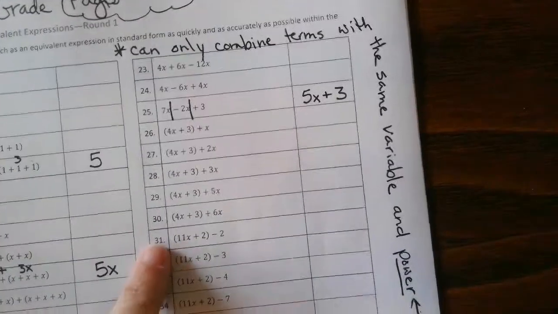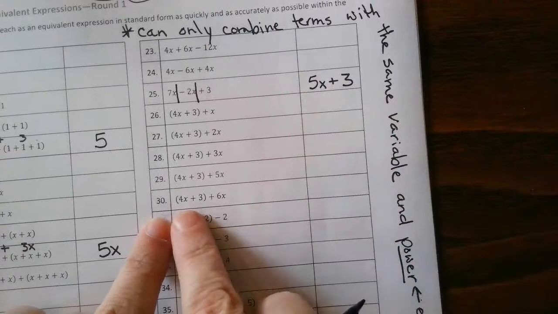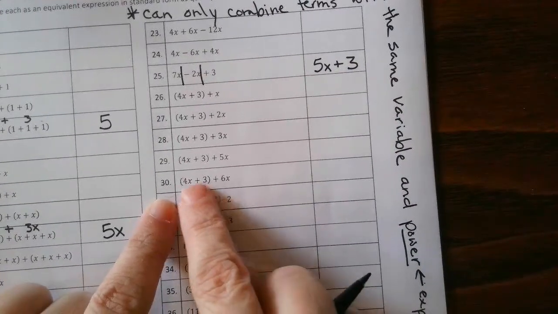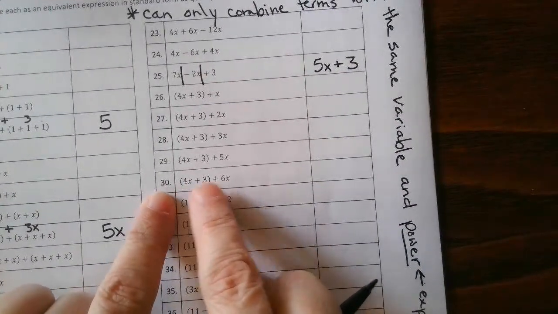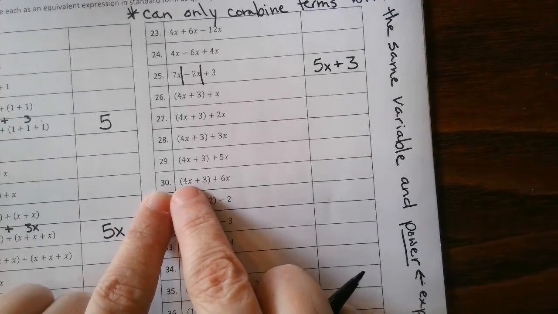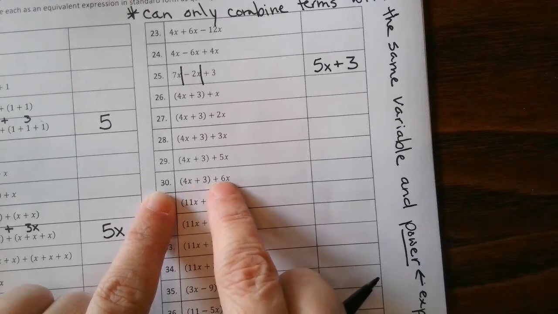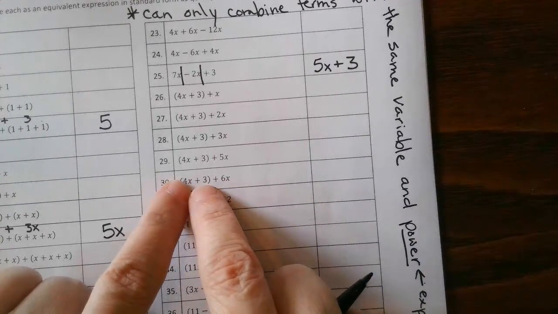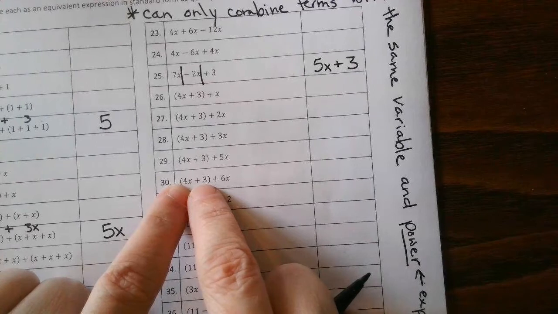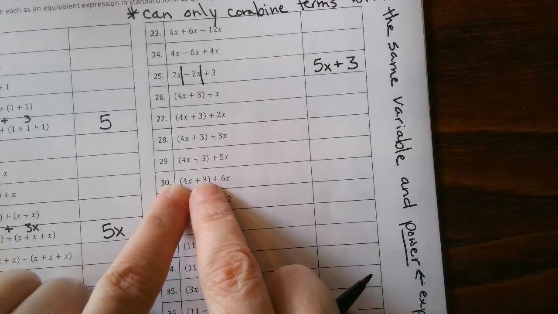Okay, let's keep moving down to number 30. Now see, number 30, we have to be careful because we have 4 x's. We have the sum of 4x and 3 here, and then we're adding another 6x to it. And inside the parenthesis is the 4 x's and the 3, the 3 1's. I cannot add those together.